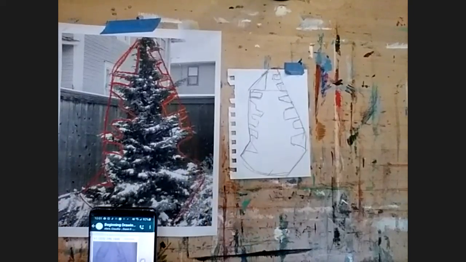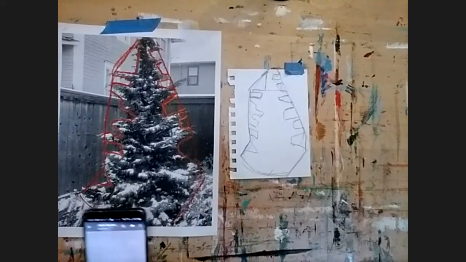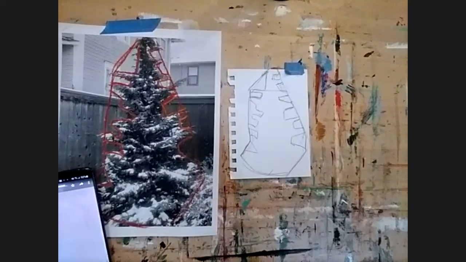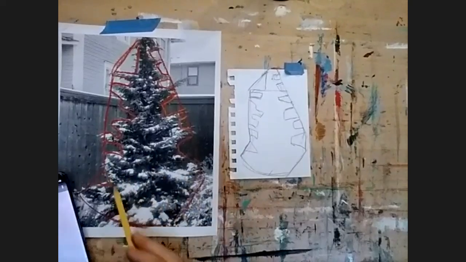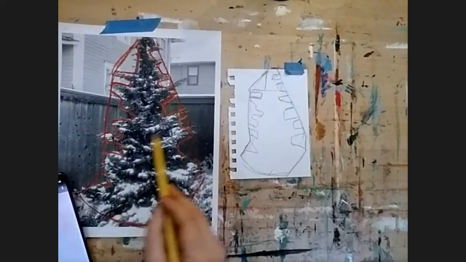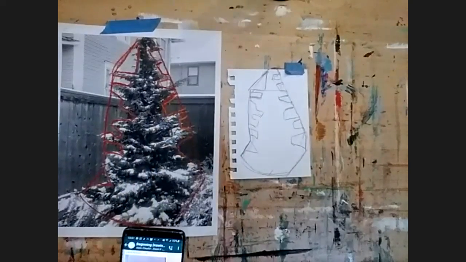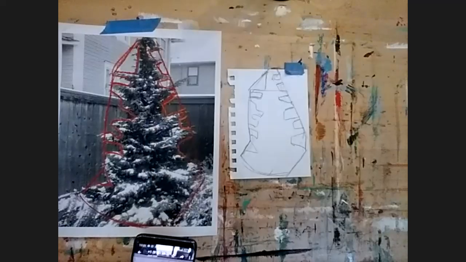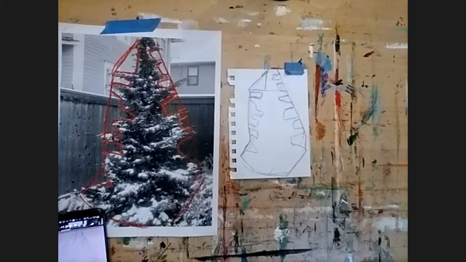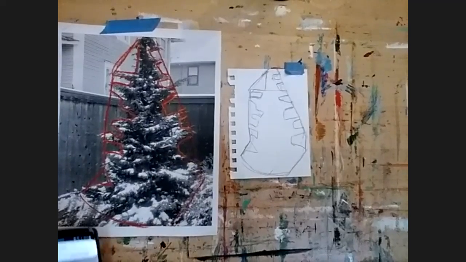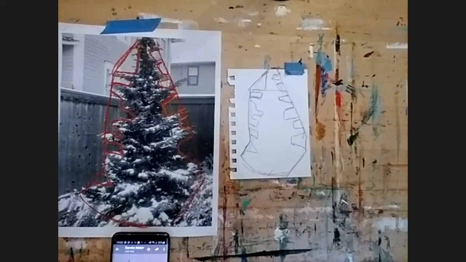Let's see, Stephanie. Yep, looking good. Helpful to work small. Yeah, Becky, that's great. 1, 2, 3, 4, 5, 6. Yep, you're good. You're in good shape. There's more detail here. Nice, Sandra. Great boxy shapes. I'm just looking here. Good.